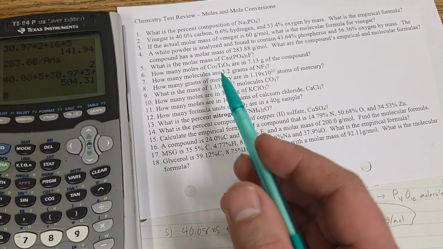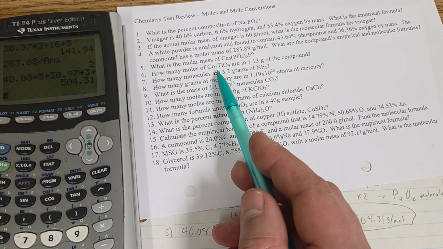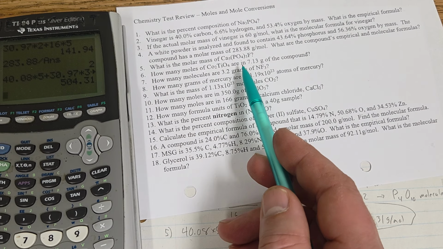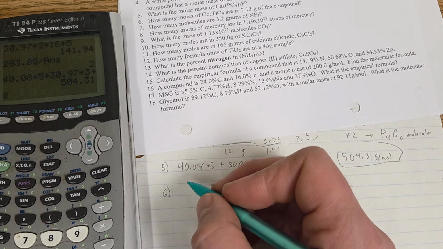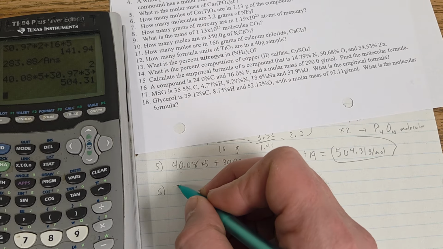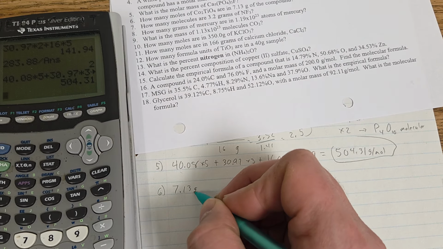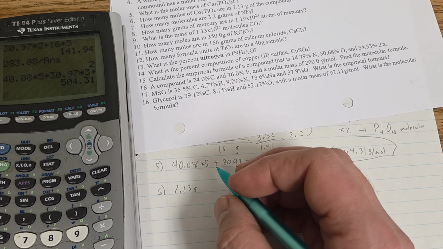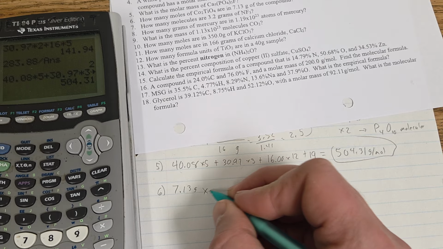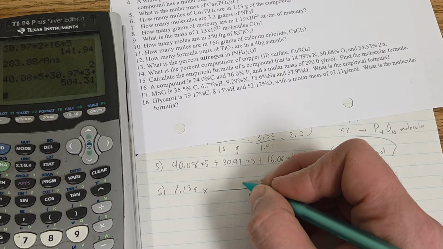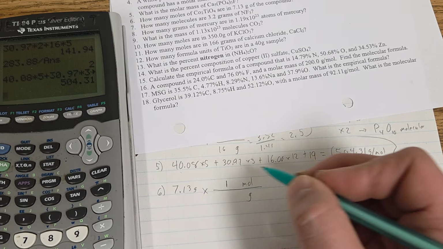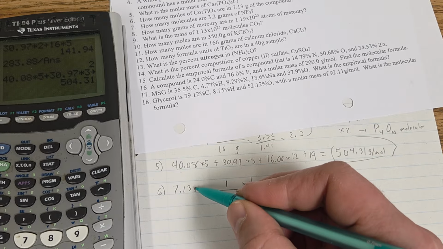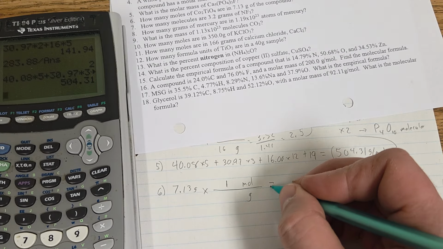Number 6, it wants to know how many moles of Co2TiO4 are in 7.13 grams of the compound. So we're starting with 7.13 grams, and we're trying to go from grams to moles. The number that goes with moles is 1. Grams goes on the bottom because we started with grams.